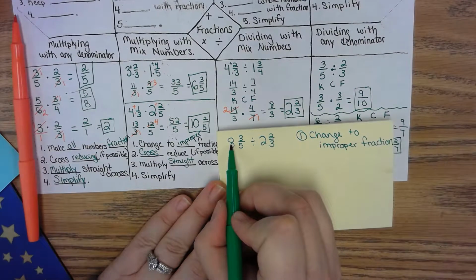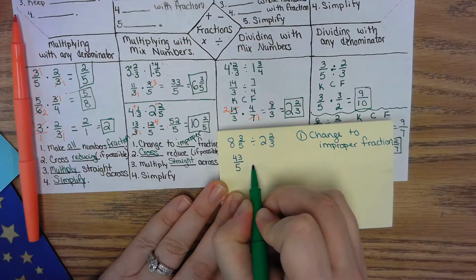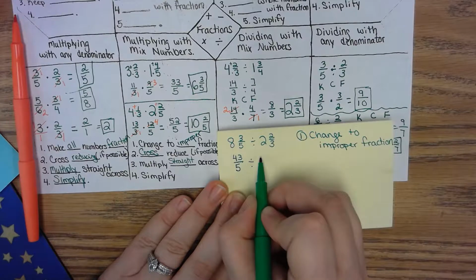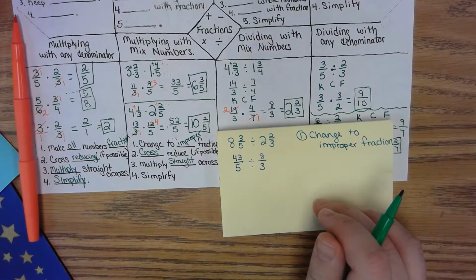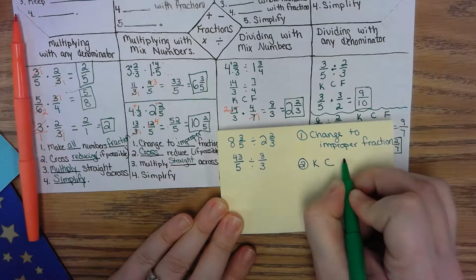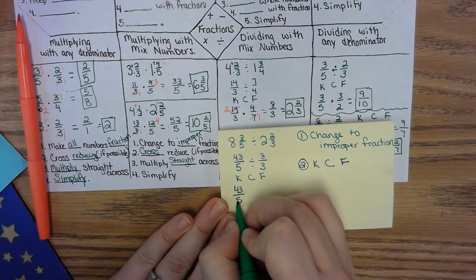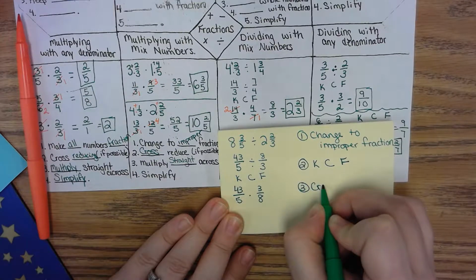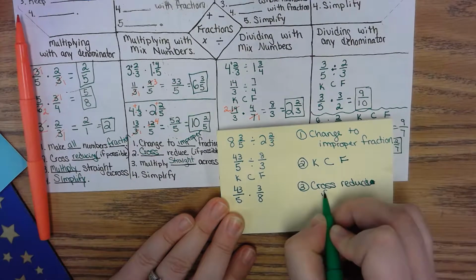So 8 times 5 is 40 plus 3 is 43 over 5 divided by 3 times 2 is 6 plus 2 is 8 over 3. Okay, then I'm going to follow with keep, change, flip. So 43 over 5 times 3 over 8. Cross-reduce if possible.